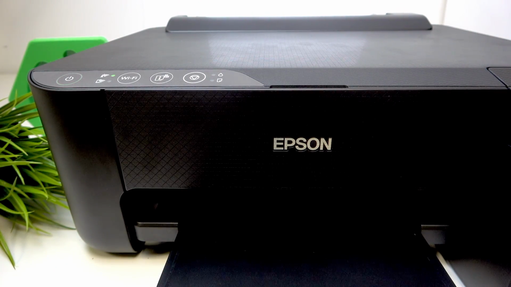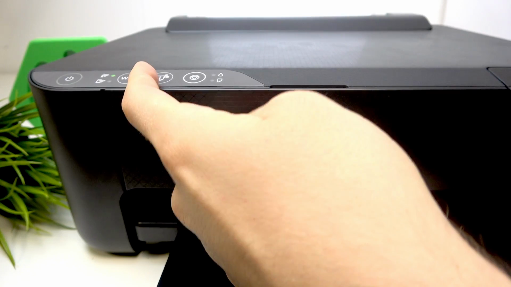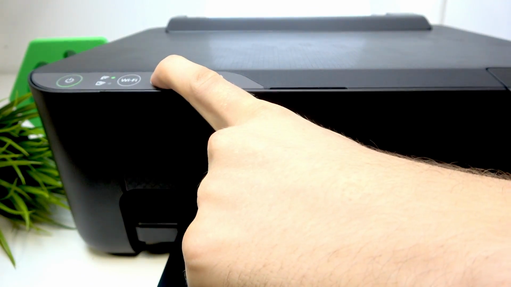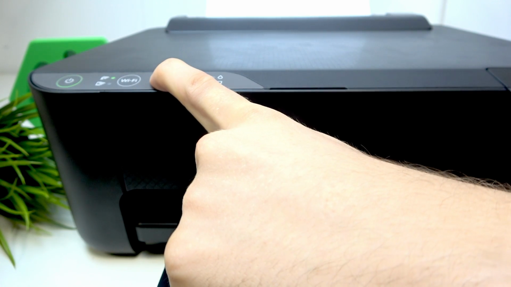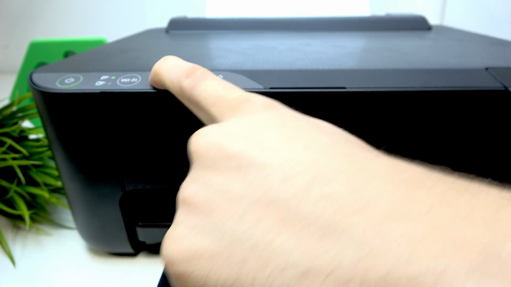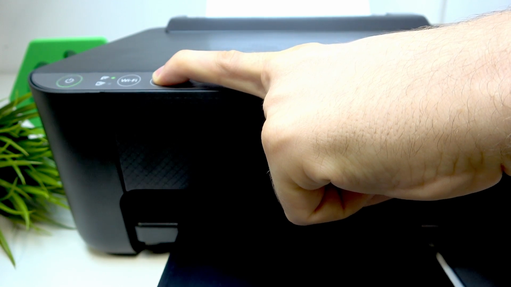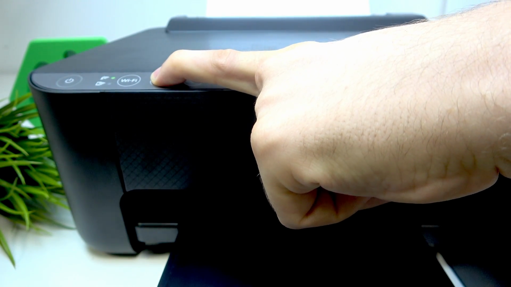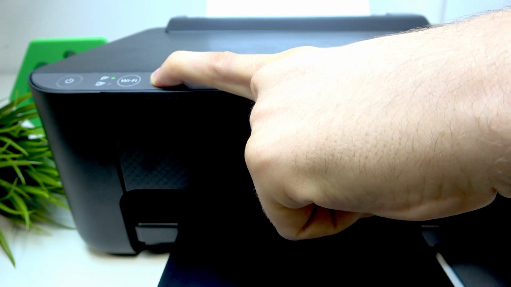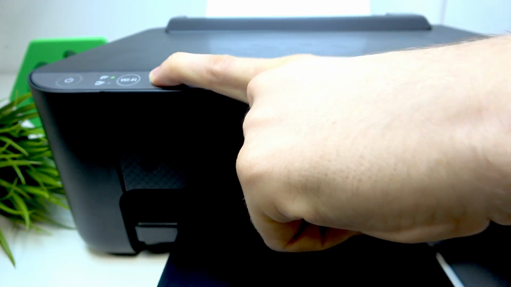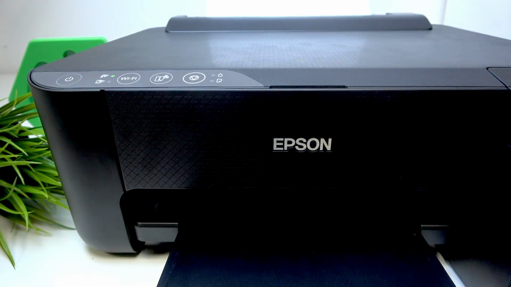If you are not connected to your printer with your smartphone, it's pretty easy to do. You just should press and hold the information button, the button on the right side of your Wi-Fi button. Press and hold it until your printer starts to print the network information page. It will print 3 information pages. We need only the first one. Wait a while for it.